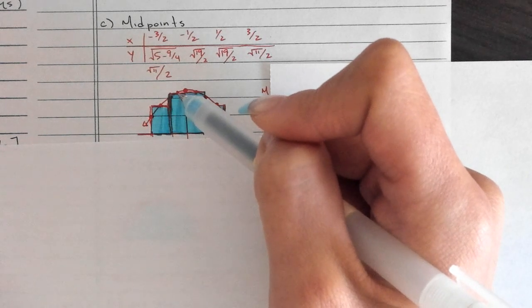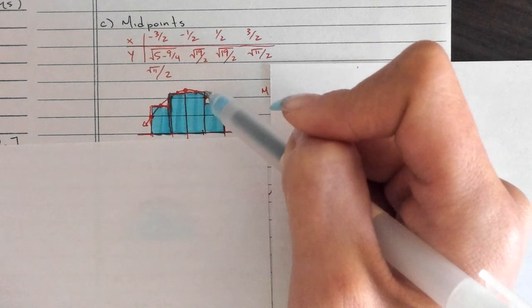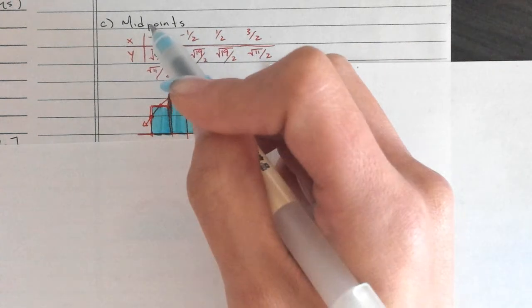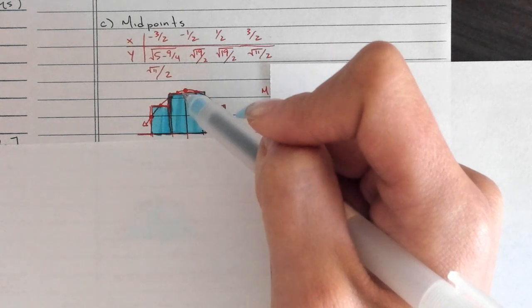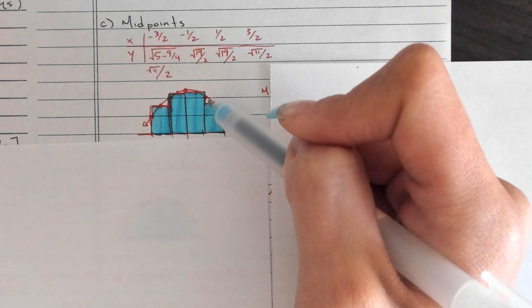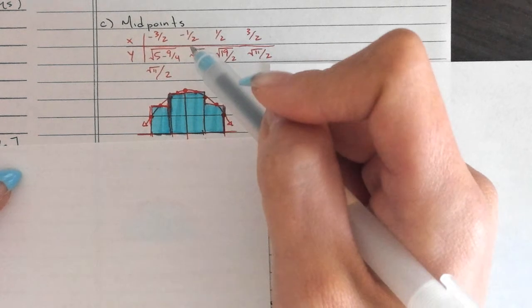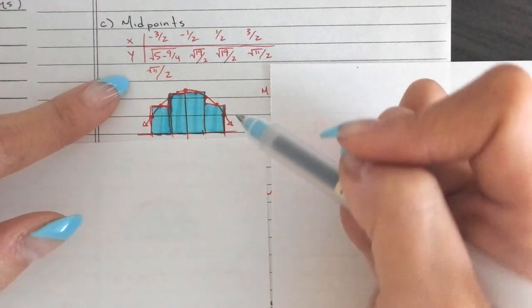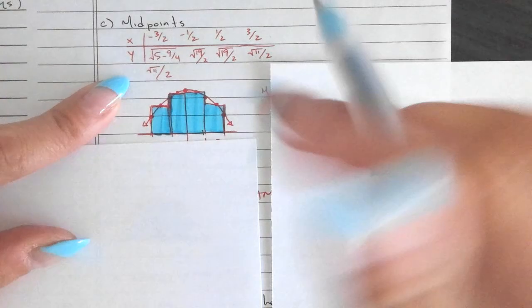So you can see here, it's a little hard to find the middle of that rectangle. Here's the middle of the rectangle. So the midpoint is always going to have a little over and a little under. A little over and a little under. A little under, here's the white part, and a little over. So a midpoint is usually very, very accurate. It's more accurate for sure than an LRAM and an RRAM.